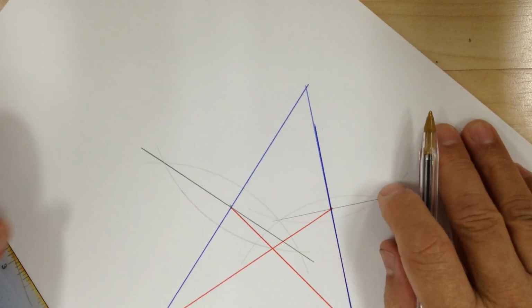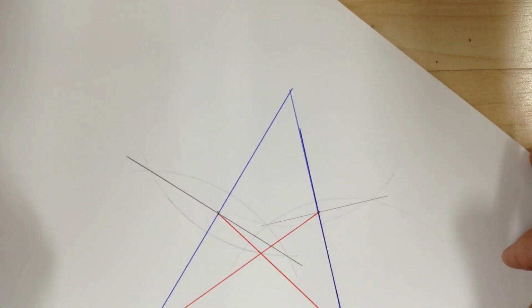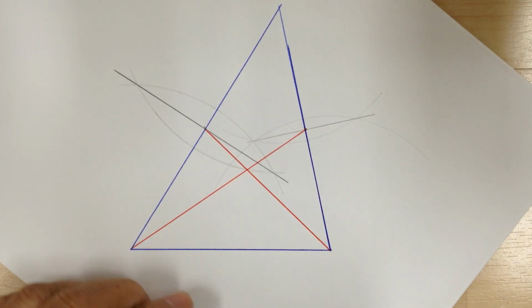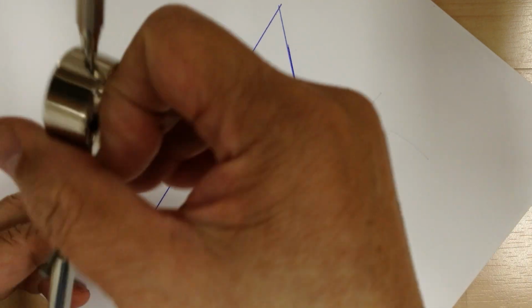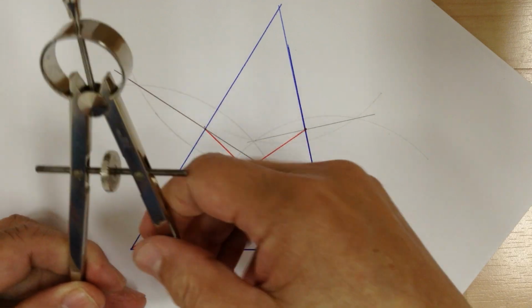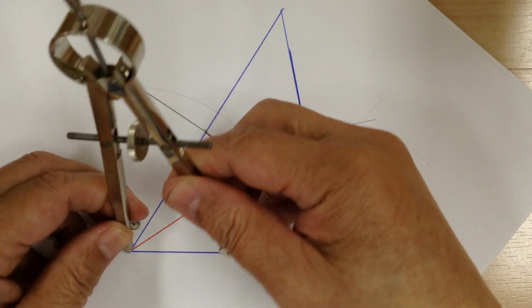Now if you do it accurately, then you should be able to meet in one point. And if your accuracy is off, then you won't be able to meet in one point. So that's how you know if your accuracy is good or not.